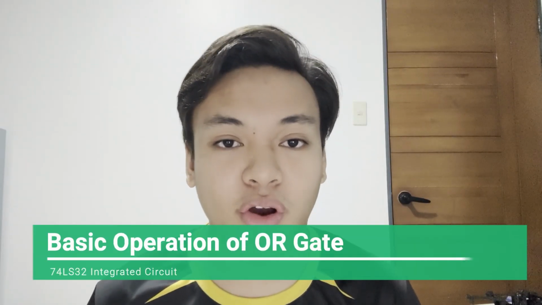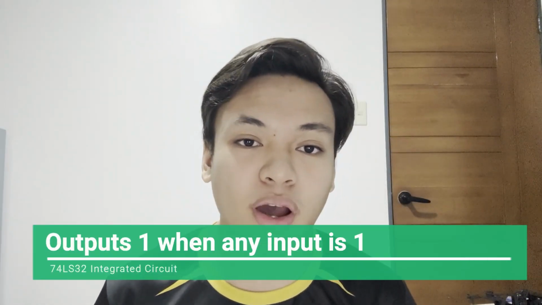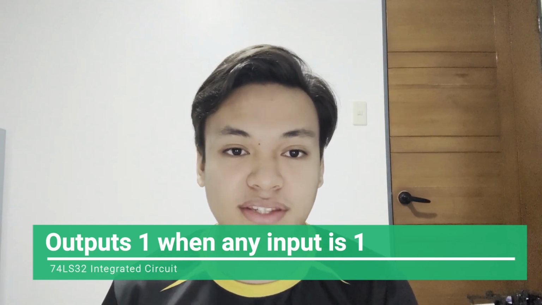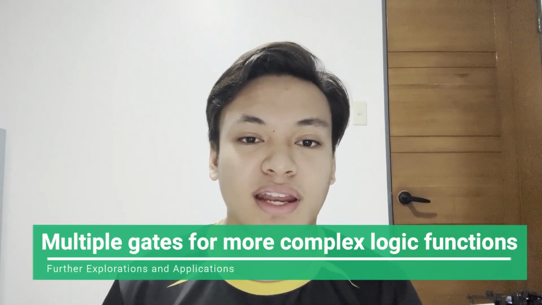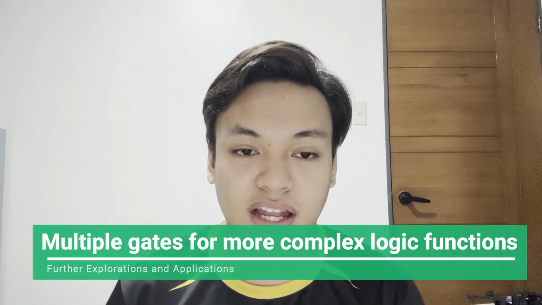In this activity, we demonstrated the operation of the OR gate using the 74LS32 integrated circuit. The OR gate output was high when at least one of the inputs was high, consistent with the truth table. OR gates play an essential role in digital electronics, particularly in decision-making circuits where multiple conditions need to be evaluated. Further exploration can involve combining OR gates with other gates to develop more complex logic systems.